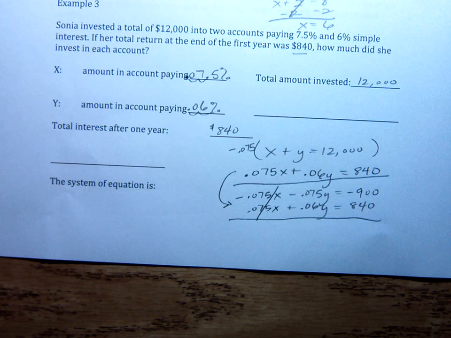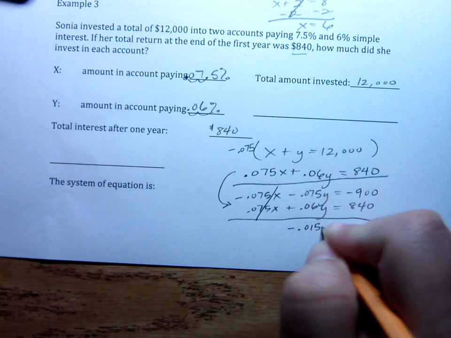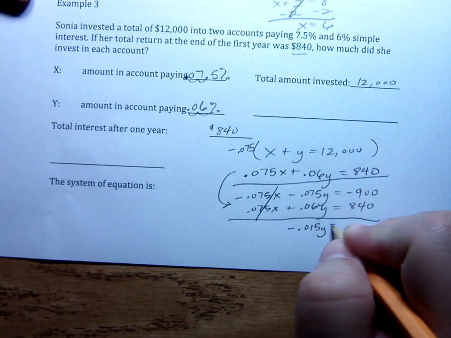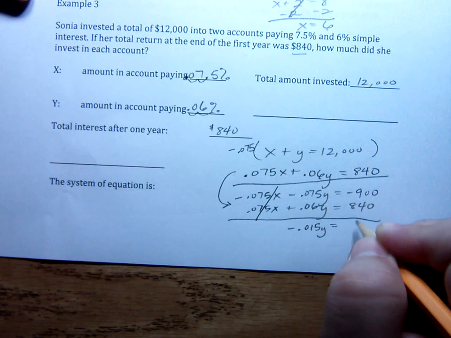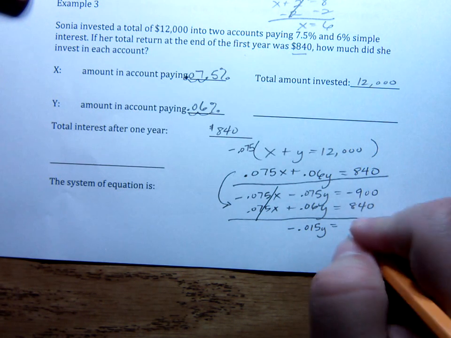Negative 0.075 plus 0.06 is going to equal negative 0.015Y, equals negative 900 plus 840, which is equal to negative 60.